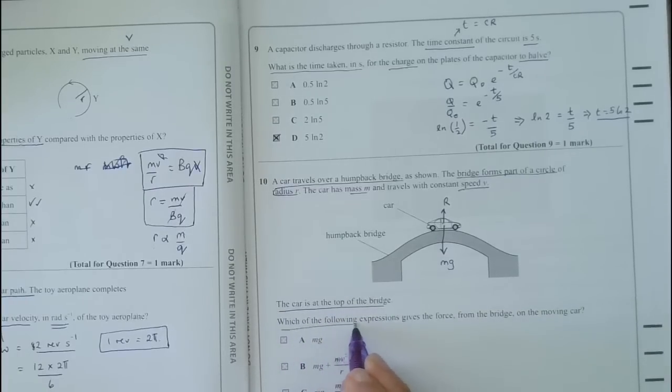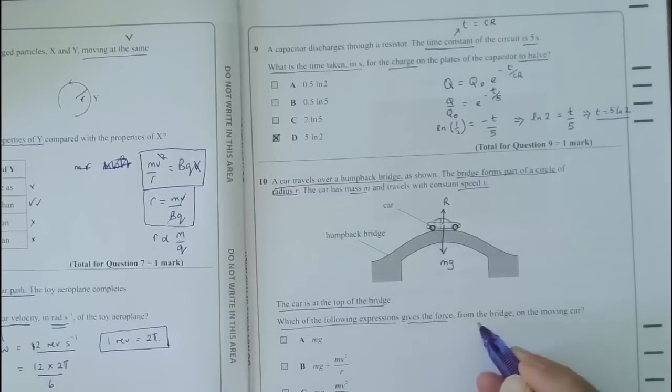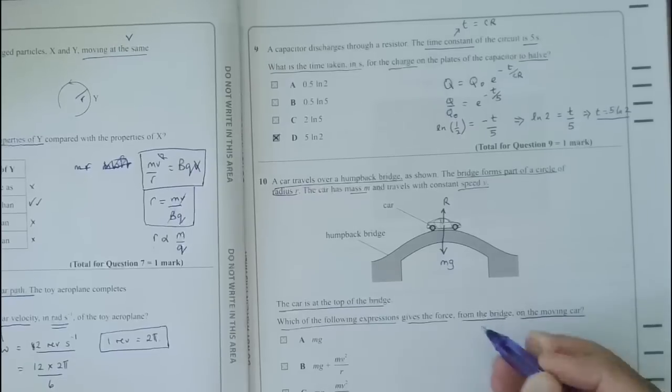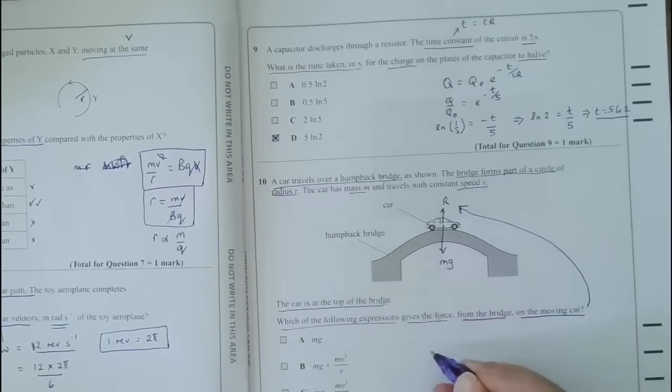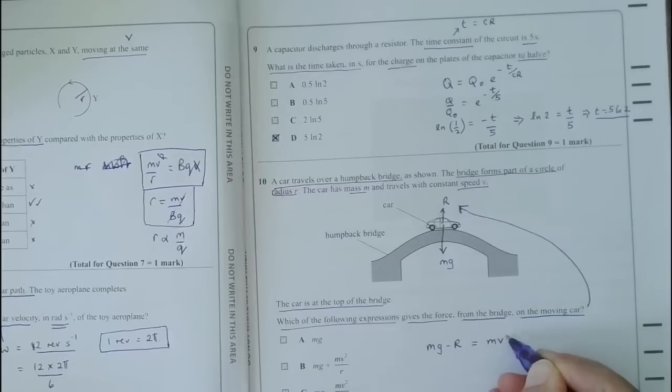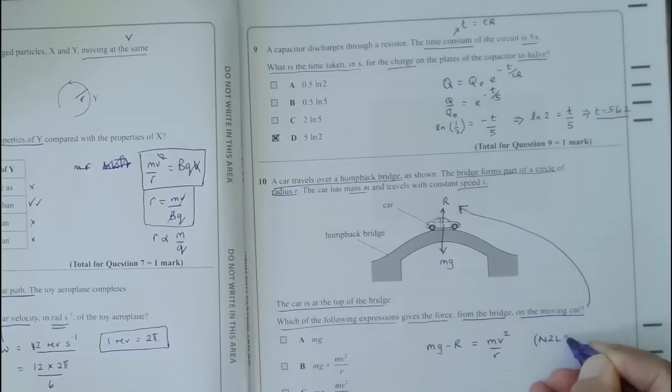Which of the following expressions gives the force from the bridge on the moving car? The force from the bridge on the moving car is in fact R. Now we know that to resolve this force diagram, you know that mg minus R, so the reaction is actually acting away from the centre of the circle. That's what produces the centripetal force. So this is a true understanding of what's happening in the circular motion. This is Newton's second law.